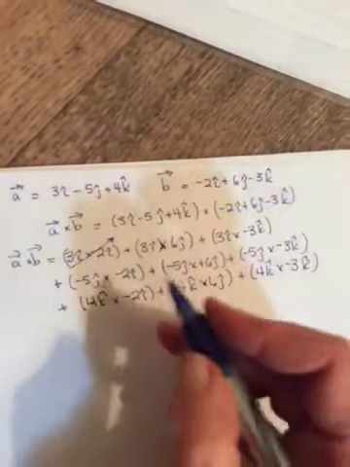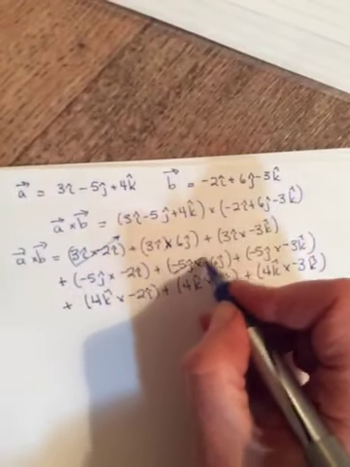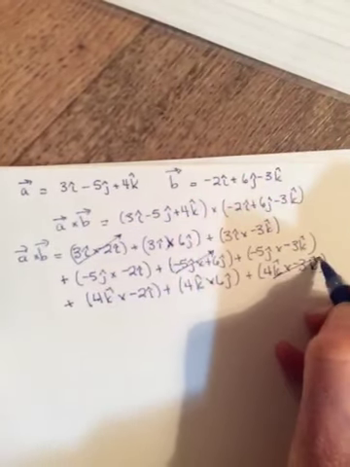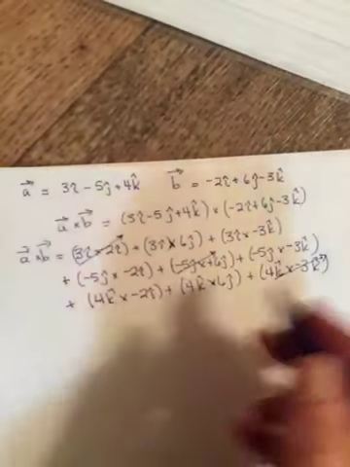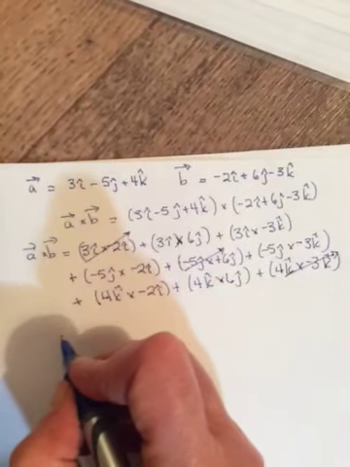Okay, so there's my 9 terms, but right away we can get rid of the i cross i, the j cross j, and the k cross k. So we're really going to be left with 6 terms.